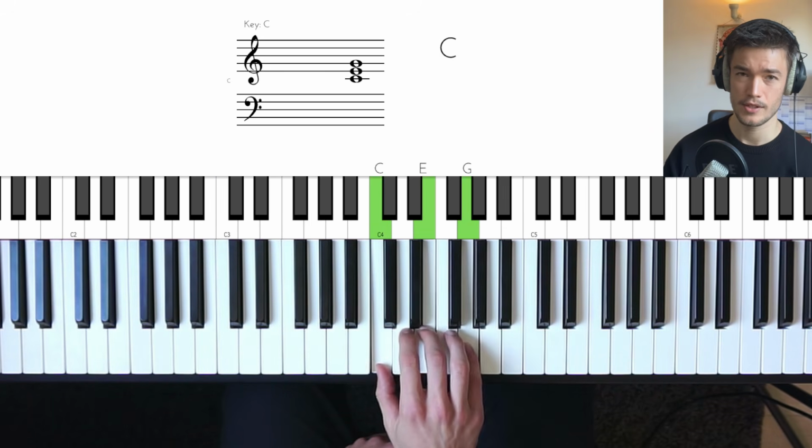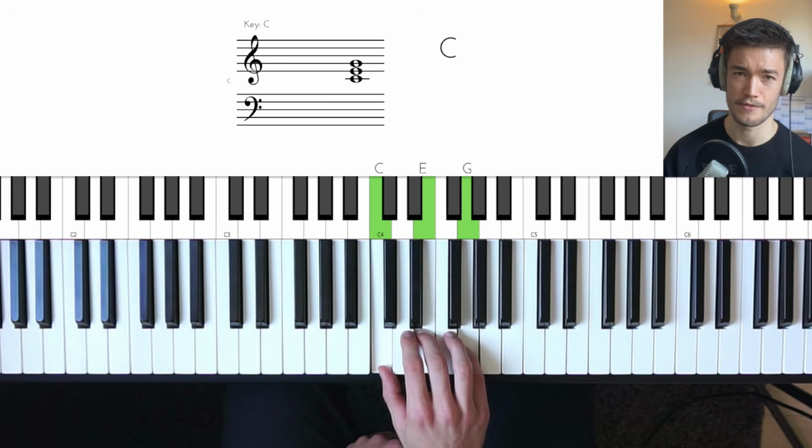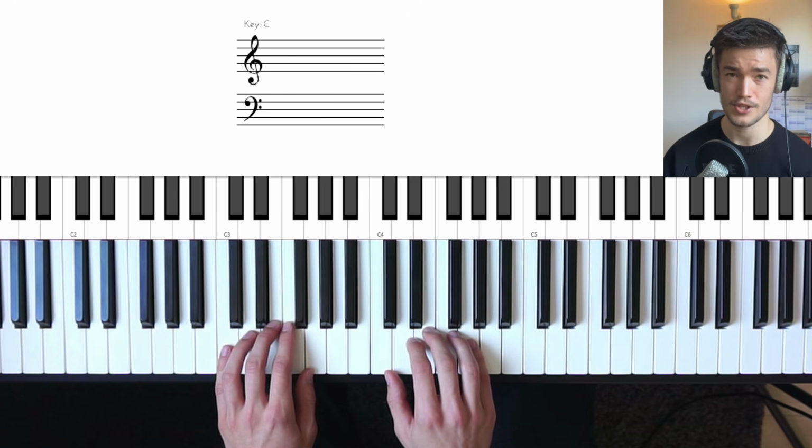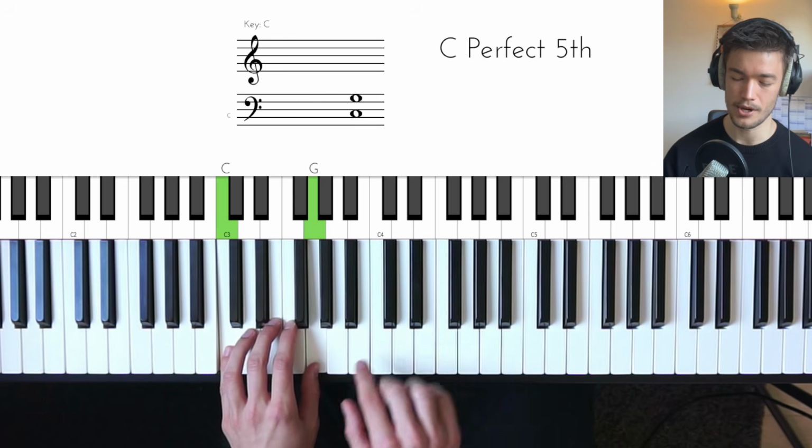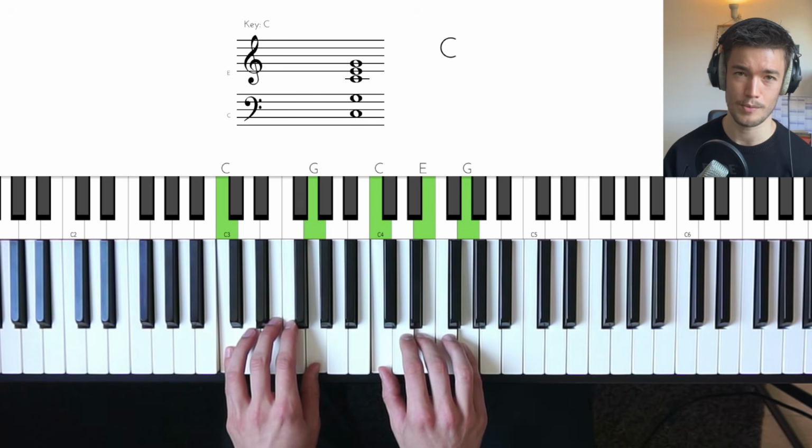Now for the right hand, maybe play these with 1, 3, 5 for now. So let's first play the progression, and in the left hand, we're going to play a fifth, meaning the bottom and the top note of the right hand chord we're playing.